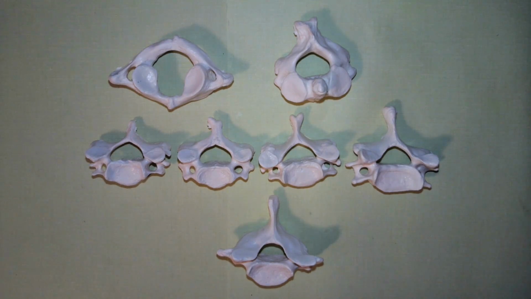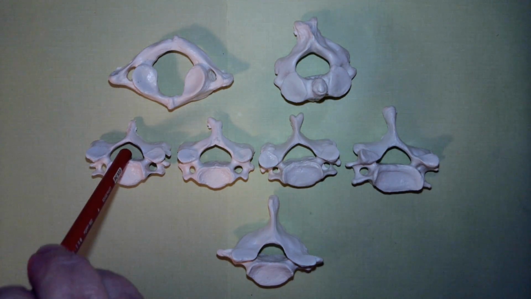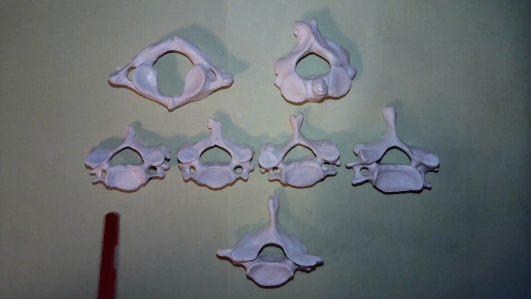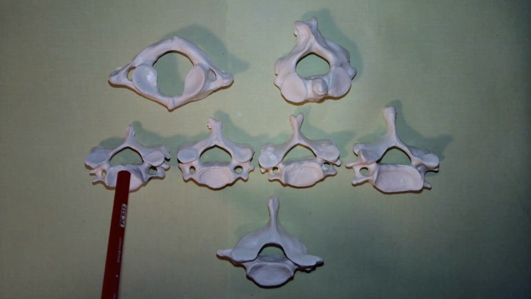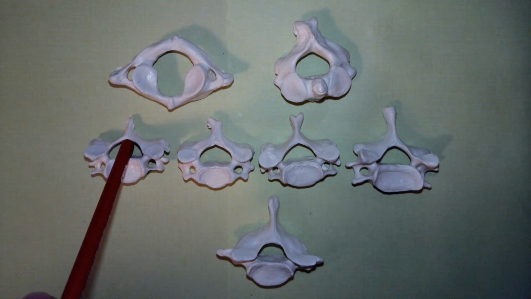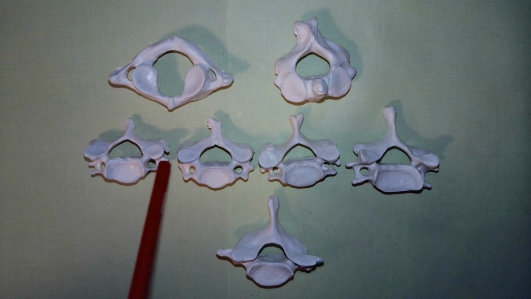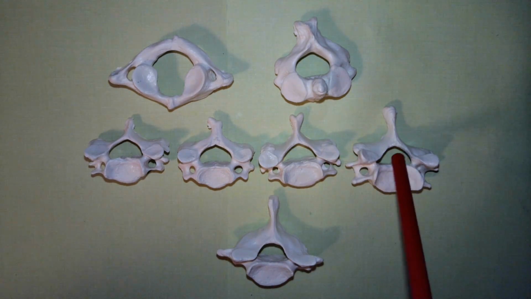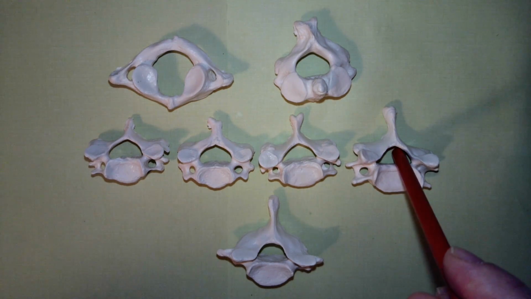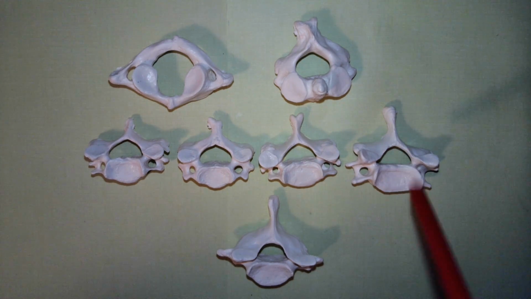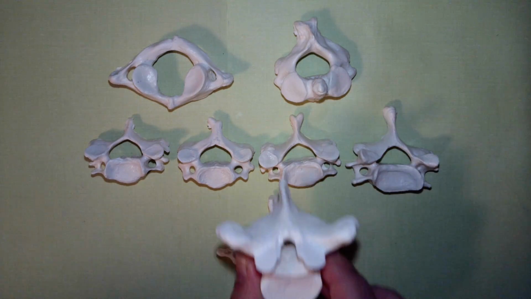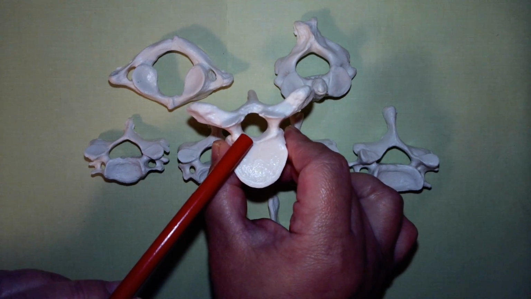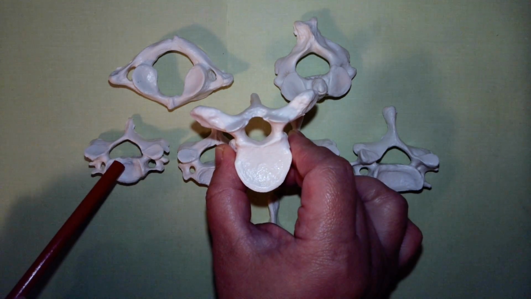What about their vertebral foramen? The hole where our spinal cord passes. The vertebral foramen of a typical vertebra is large and triangular in shape. It's large to accommodate the cervical enlargement of the spinal cord passing through. So let's see the vertebral foramen of a thoracic vertebra. It's not triangular. So see, this is triangular in shape.